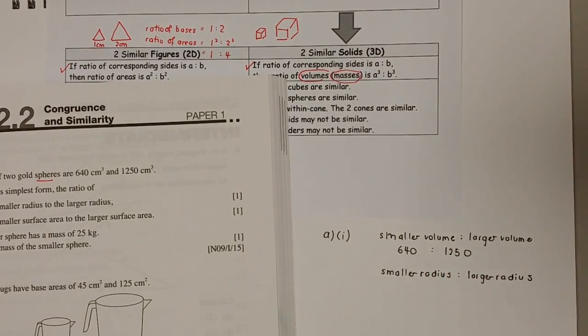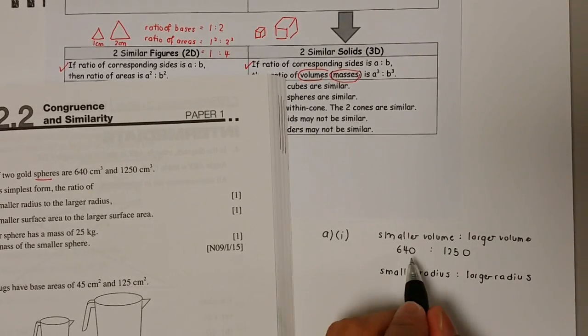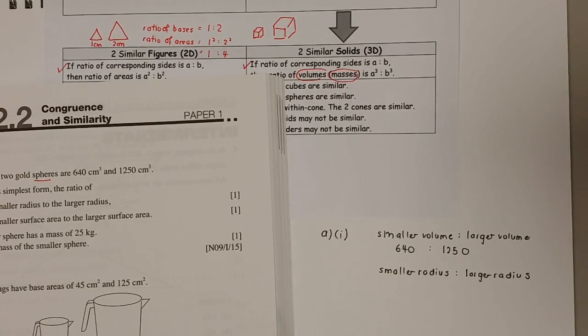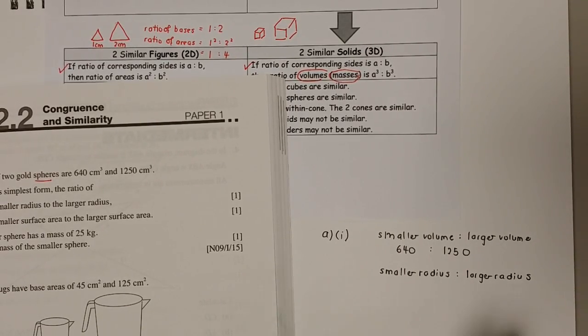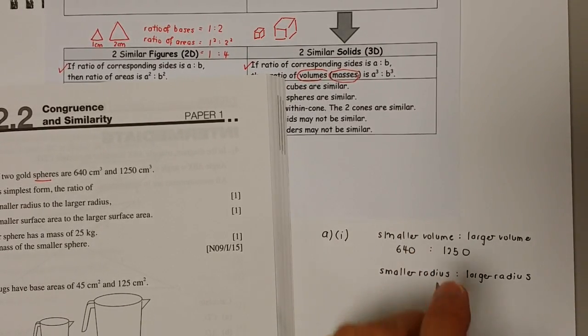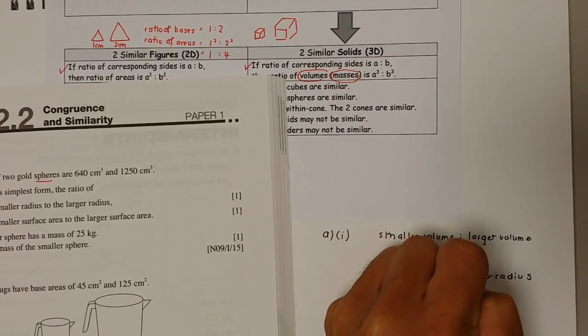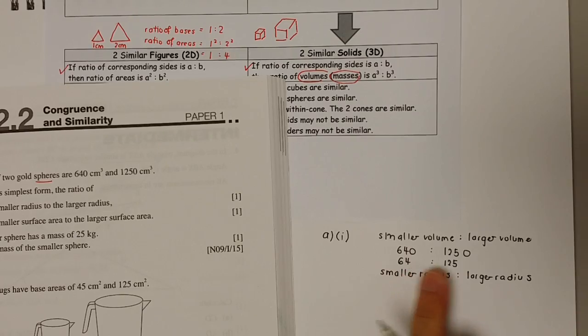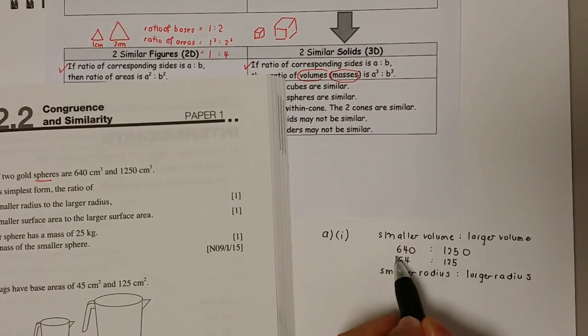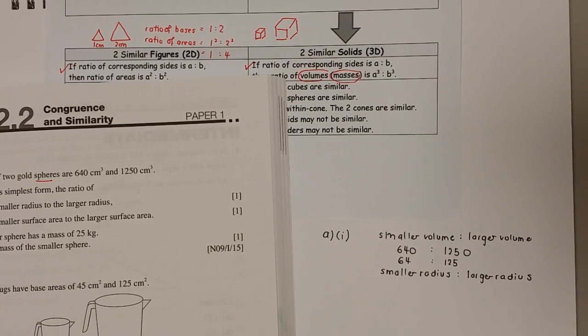Okay? But before we do that, I want us to try to simplify this ratio. What I'm doing in the first step is not to cube root yet, but to simply make it into a form that is easier for me to apply the cube root. So I divide by 10 on both sides, so that the ratio remains the same.